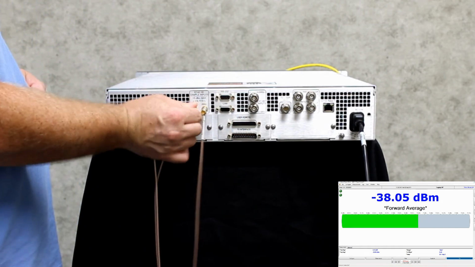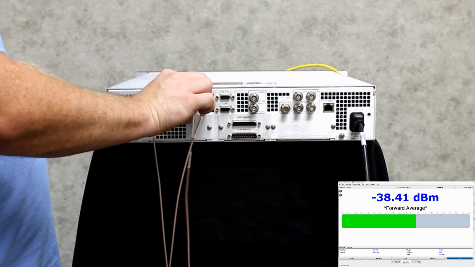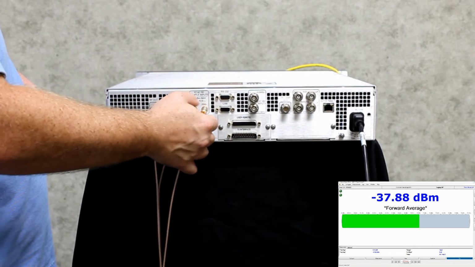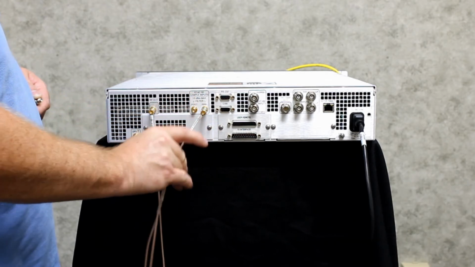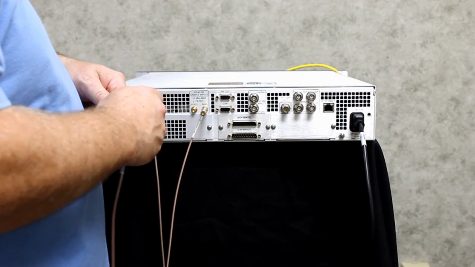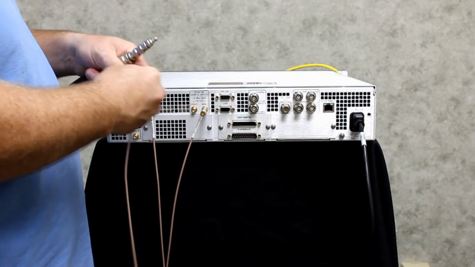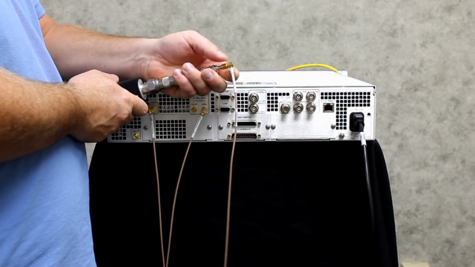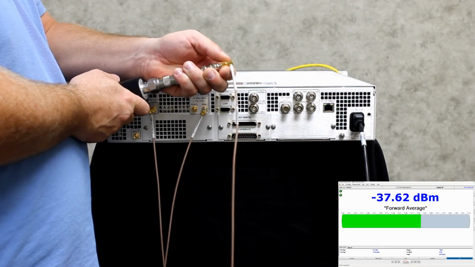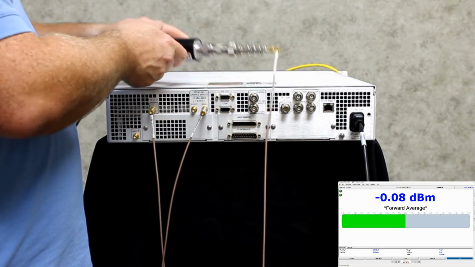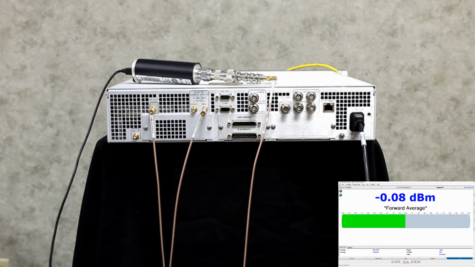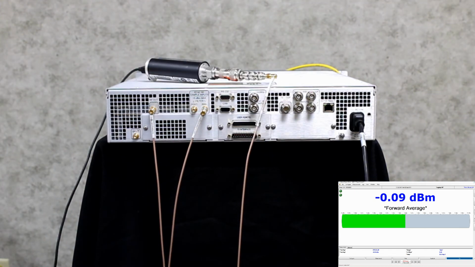Next, we need to move on to the post-filter sample. And remember that this sample needs to be plus or minus 1 dBm from the pre-filter sample. So we're going to remove it and hook it up to our power meter. As you can see, our sample level is really close to what our first one was, around 0 dBm. We need to be within plus or minus 1 dBm of the minus 5 we set up the pre-filter sample for.